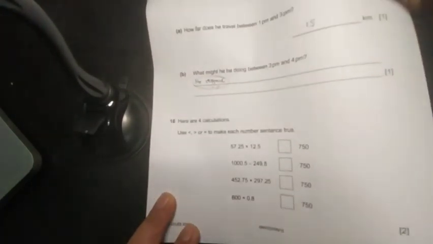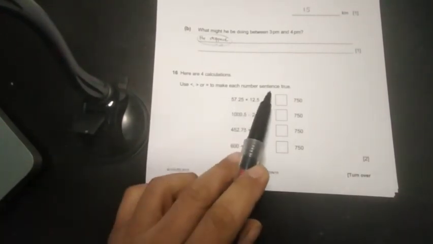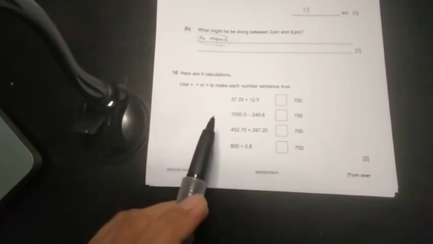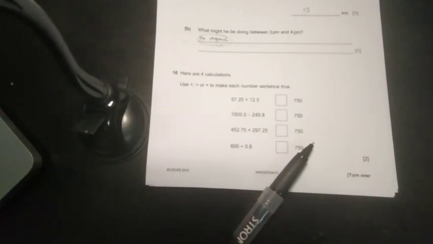Now, let's go to problem number 16. It says here are 4 calculations. Use greater than, less than, or equal to make each number sentence true. Since this is paper 2, you can use your calculator to easily calculate these numbers.